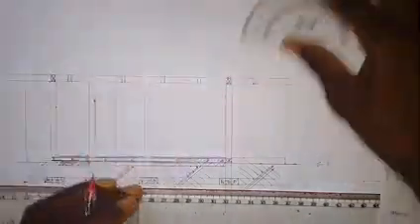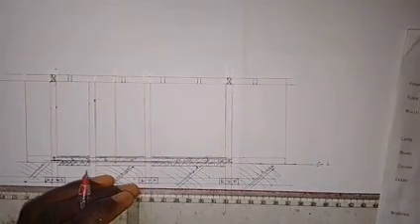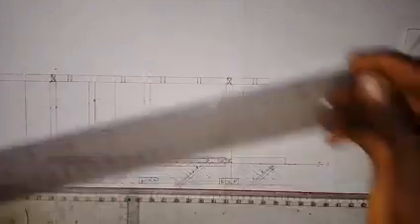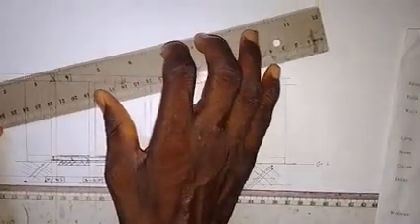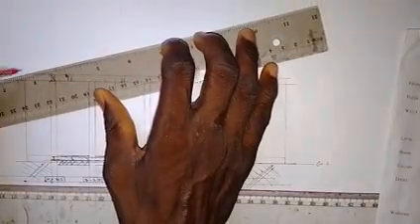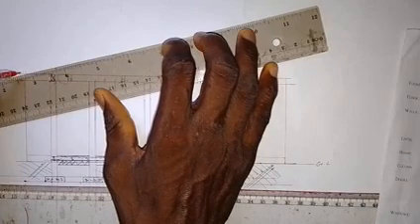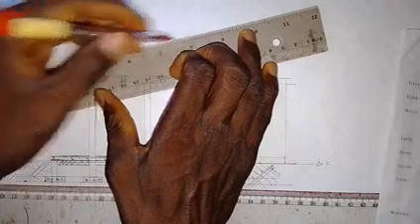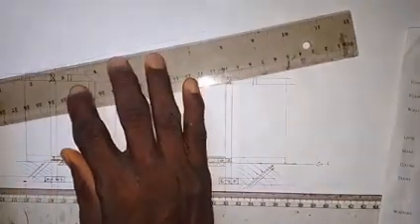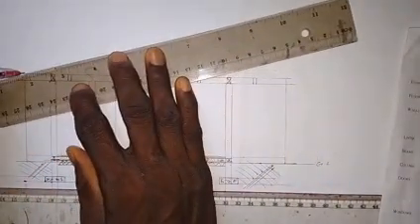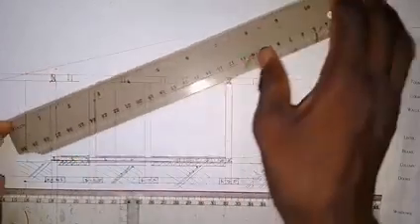Okay, so from here now, I'm going to draw a line from this point, passing through this point, so it goes like this. So we extend it like that.